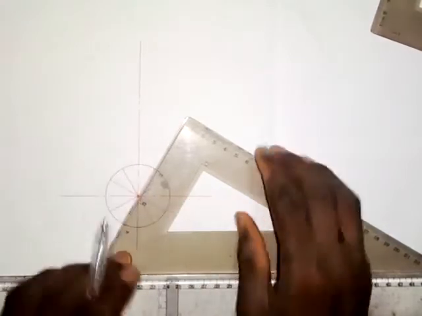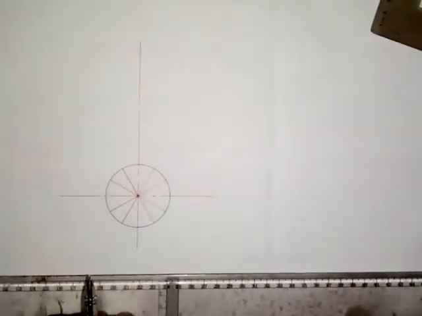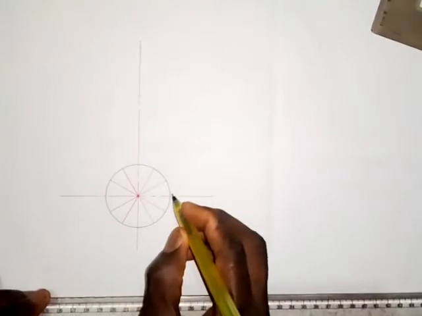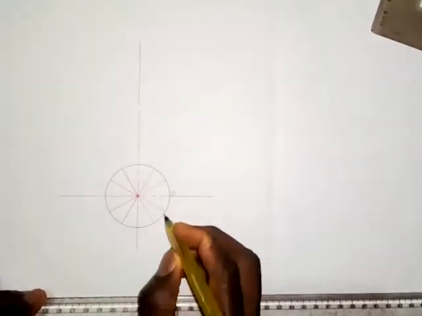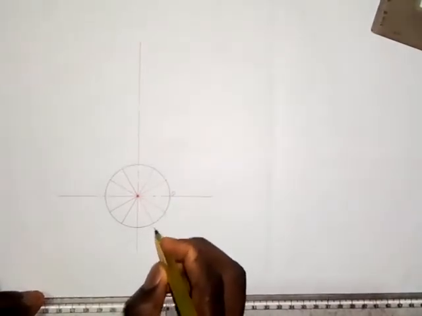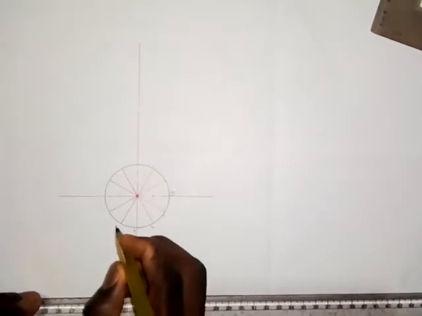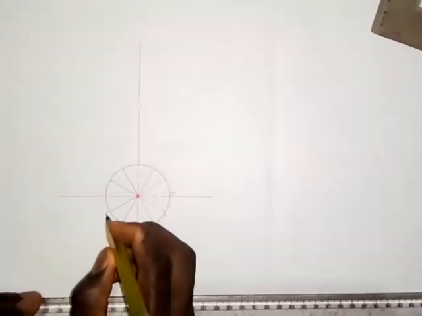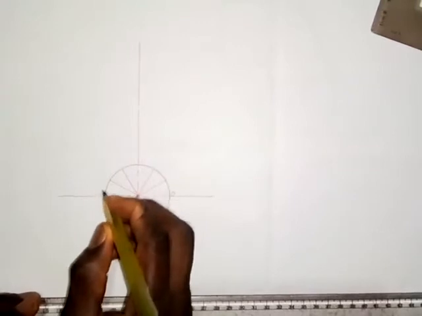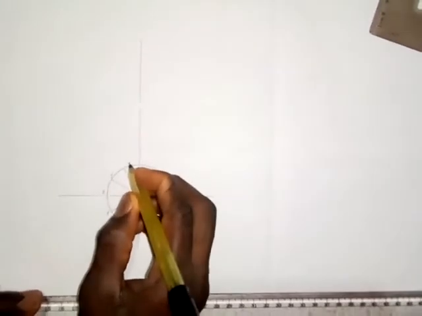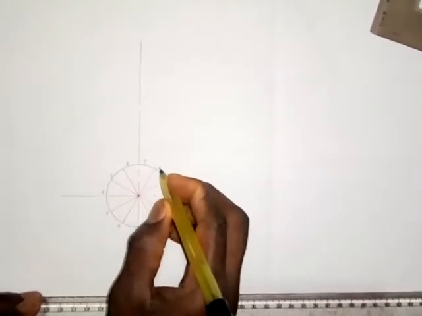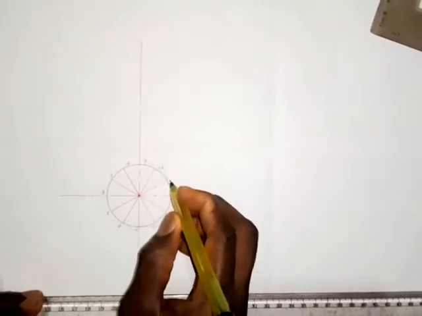Alright, I've divided the circle into 12 equal parts, as you can see here, and I'm going to number them. This is 0, this is 1, this is 2, this is 3, here is 4, 5, this is 6, 7, 8, 9, 10, and 11.